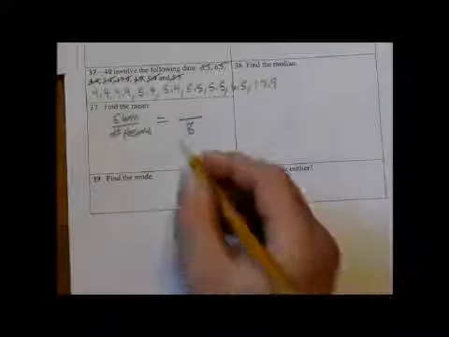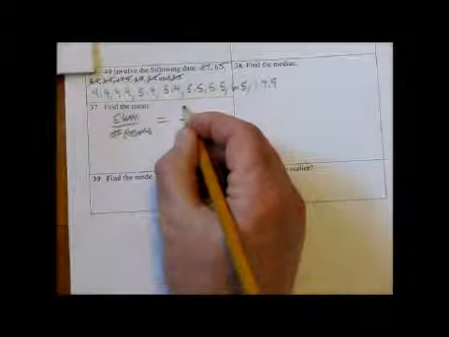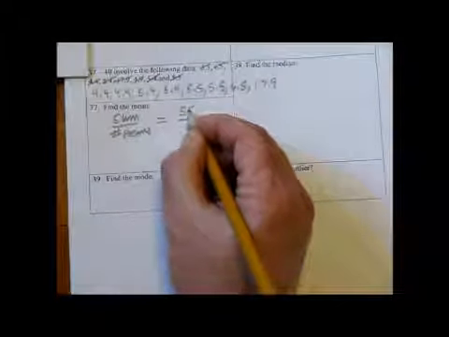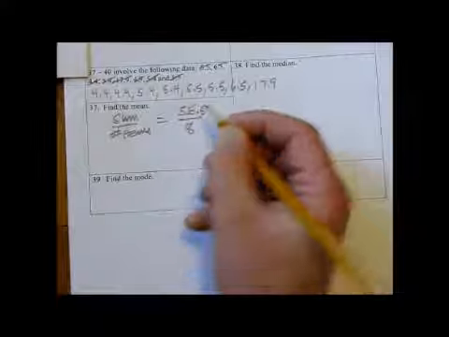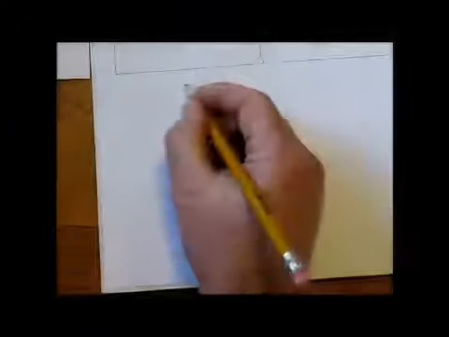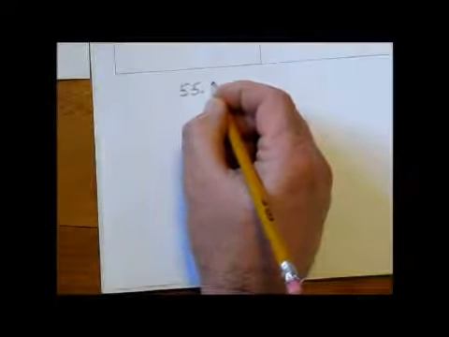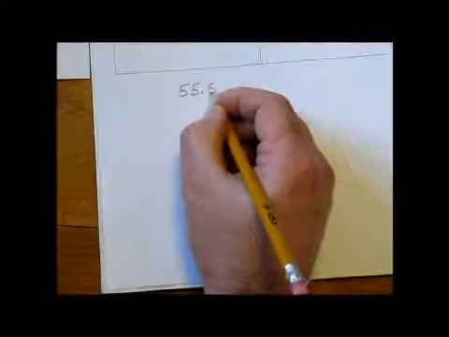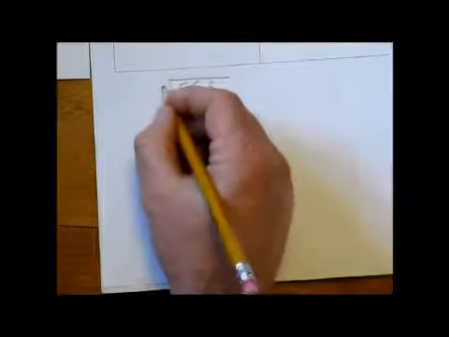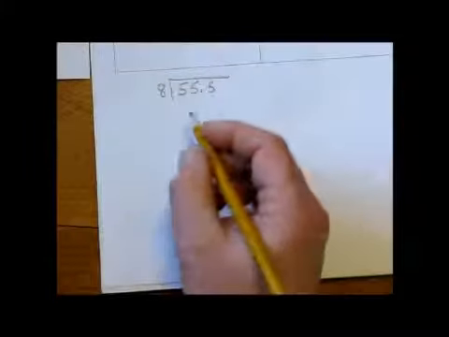But if you add all these up, you get 55.5. And if you divide that by 8, I'm going to do that. It goes on quite a while here. It actually does resolve, it does come out, but it doesn't repeat, so we divide that by 8.